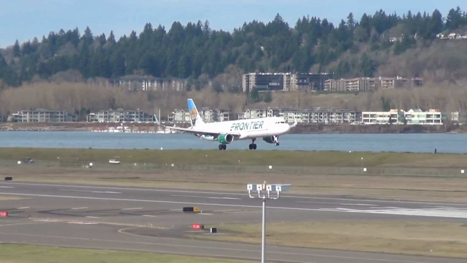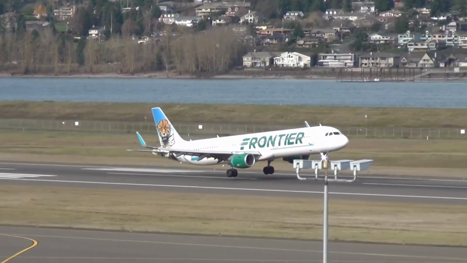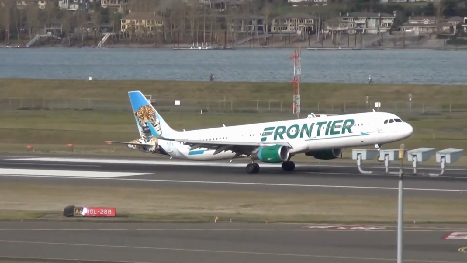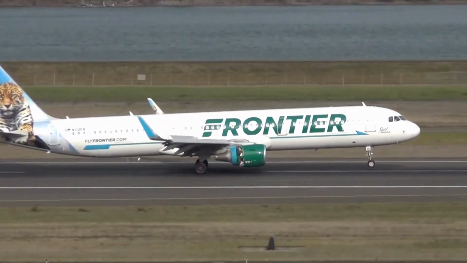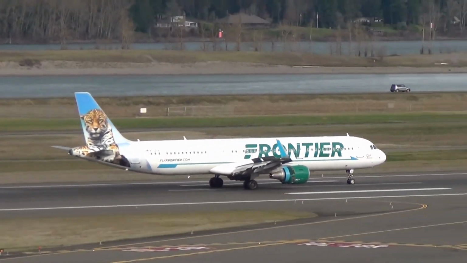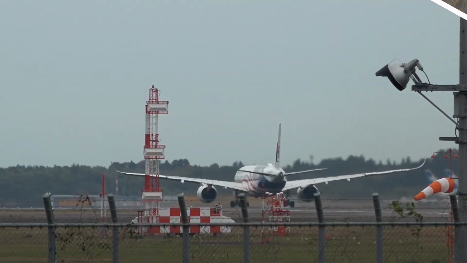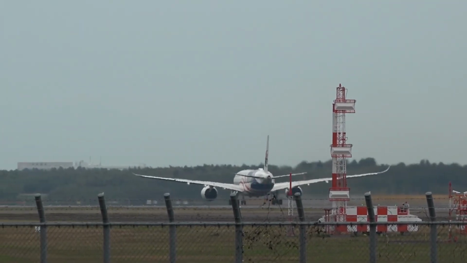Moving the elevators upwards increases downforce on the tail to push it down and bring up the nose of the plane, allowing it to climb. They will be deployed upwards during takeoff. With the elevators down, the lift is increased on the tail, pushing it up and bringing the aircraft's nose down. This will cause the plane to descend, as when preparing for landing.